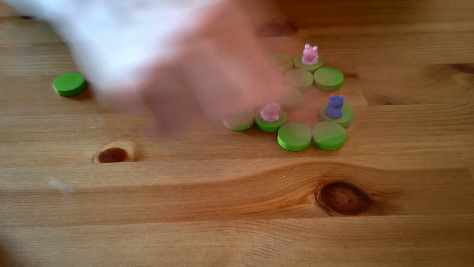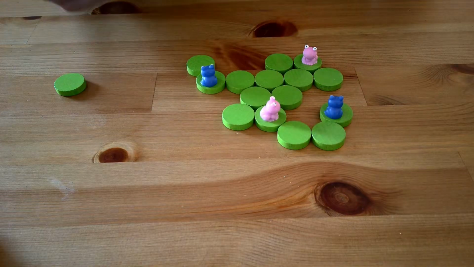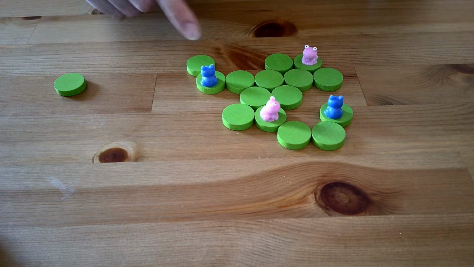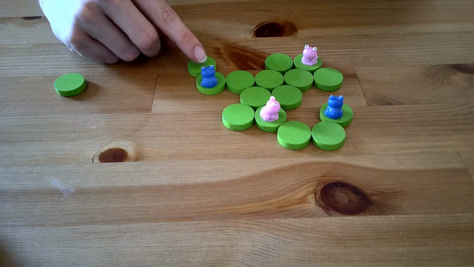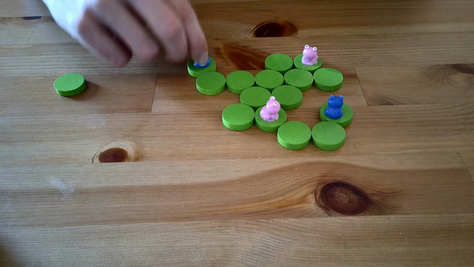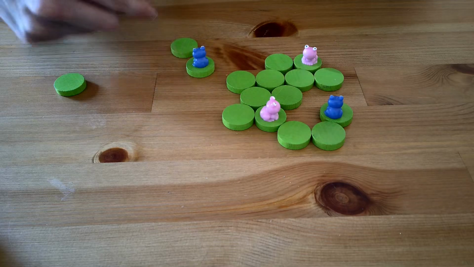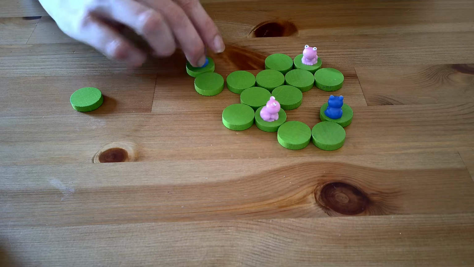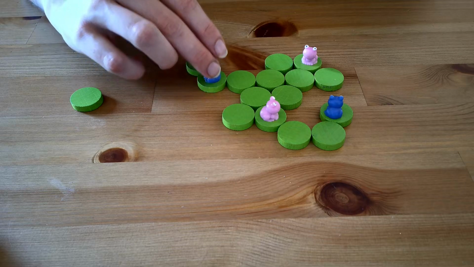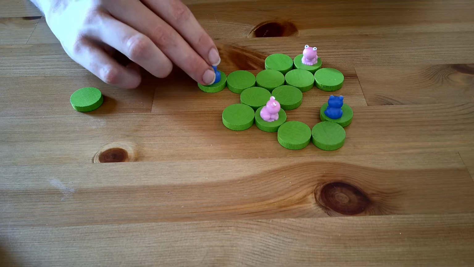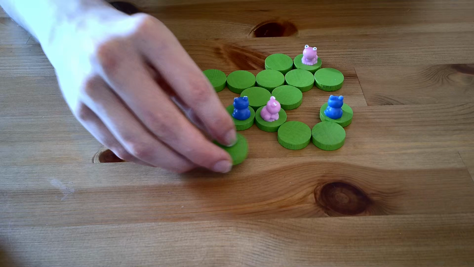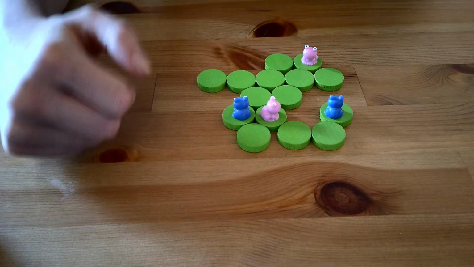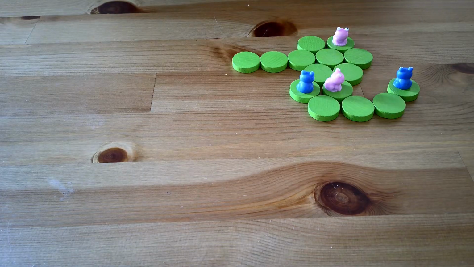And now you can see this is getting more isolated. Now blue's definitely in danger, but if blue went to here, blue would actually make themselves lose because that would isolate, and the small one will get removed. But let's say blue goes to here. Furthest back lily pad gets moved up. Pink's got nowhere to get pushed to, and now it's pink's turn.